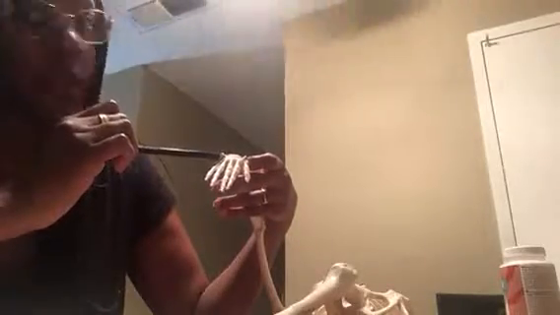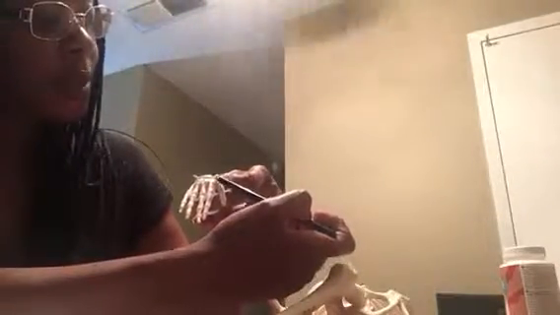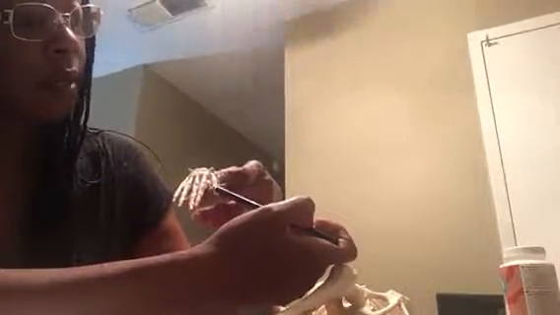And then we have the hamate bone here, and then the capitate bone here, and trapezoid bone on the other side of that, and then we have the trapezium bone on this side by the thumb. Then these bones right here are called the metacarpal bones. They are in the palm of our hand, and then the bones down here are our phalanges, which are our fingers.